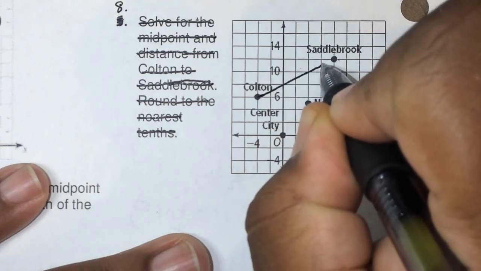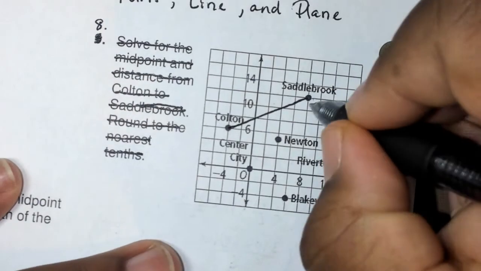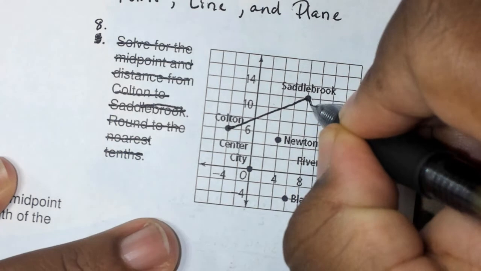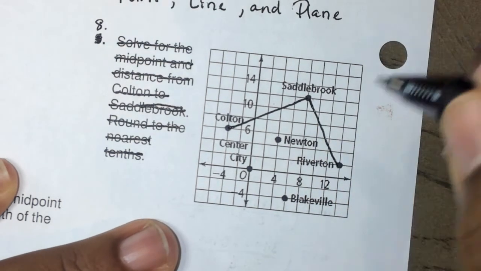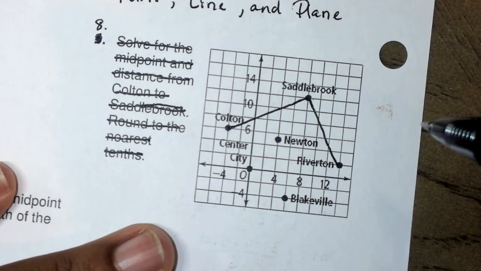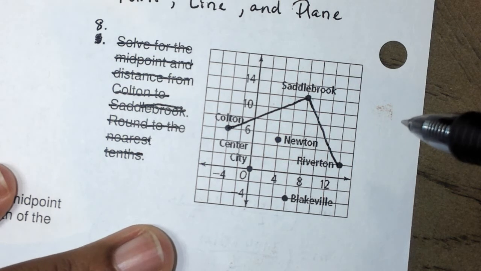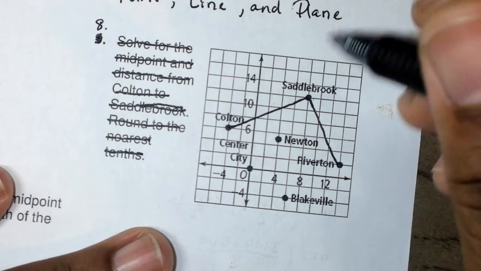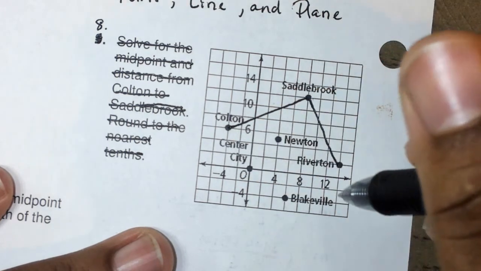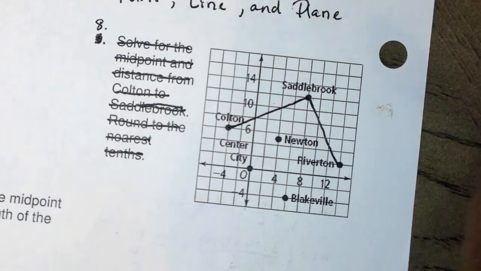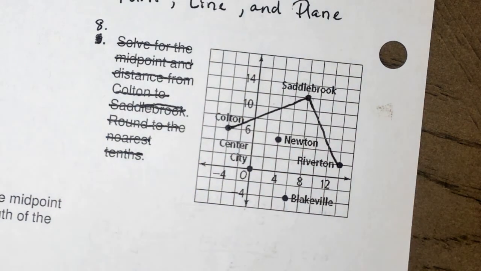Say he went from Colton to Saddlebrook, and then he went from Saddlebrook to Riverton. Obviously this is the longer walk. What you want to find is the difference in distances. So after I get this walk on Monday and then I go back and do the Tuesday walk, I'm going to do a subtraction to figure out which distance was further or whatnot. Alright.